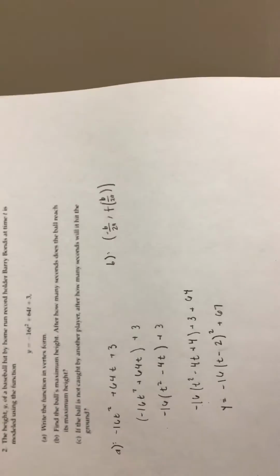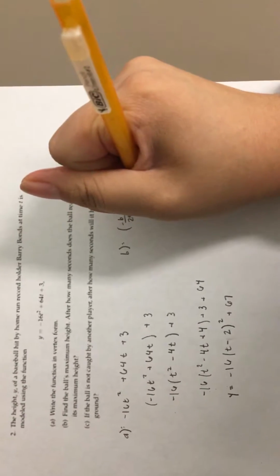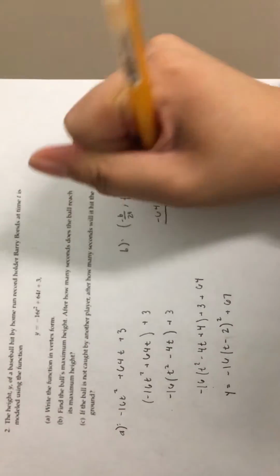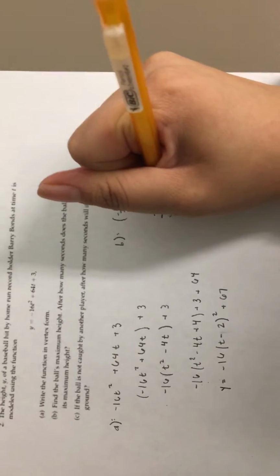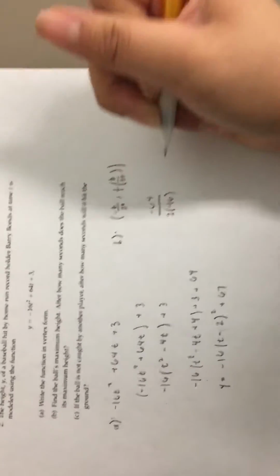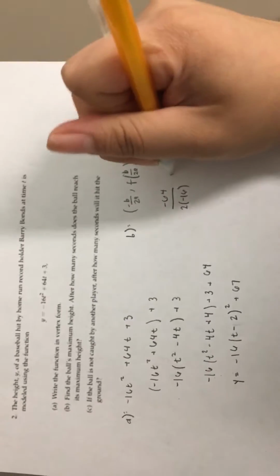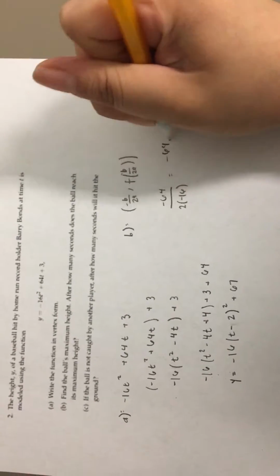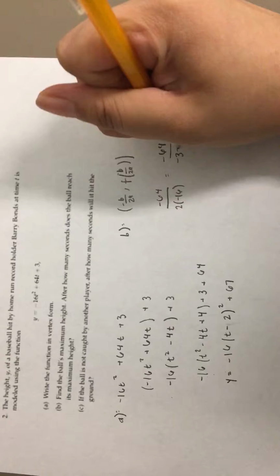So our b is negative 64 over 2 times negative 16, which would give us negative 64 over negative 32.